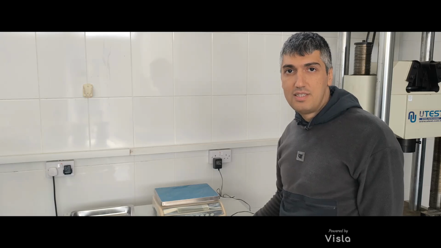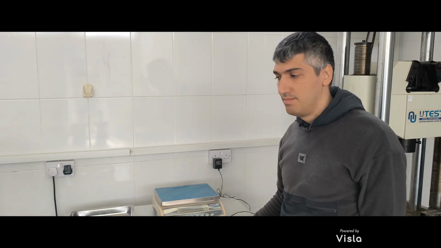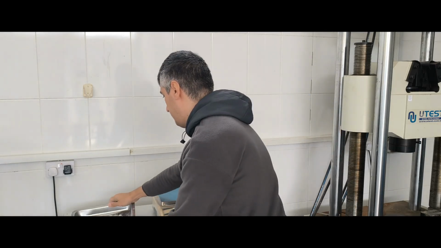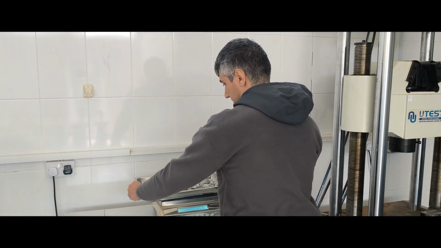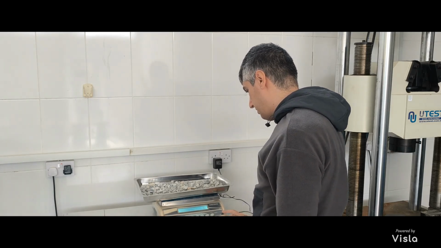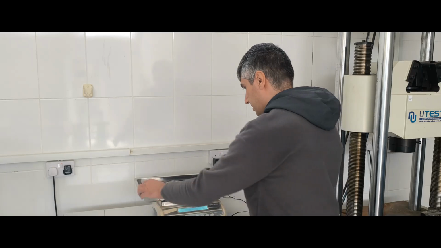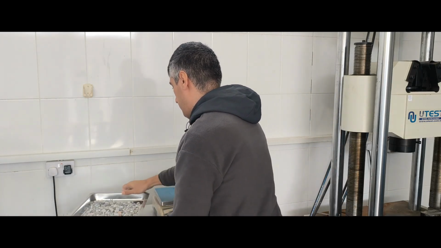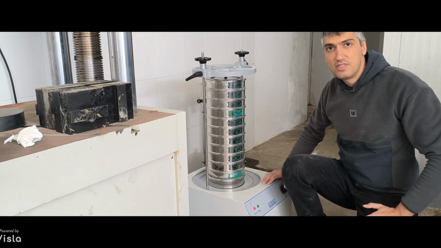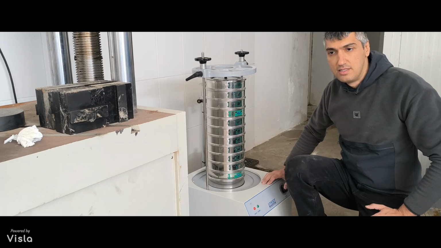Now we have to precisely weigh each sample. Now, using the shaker, we should proceed with the analysis.